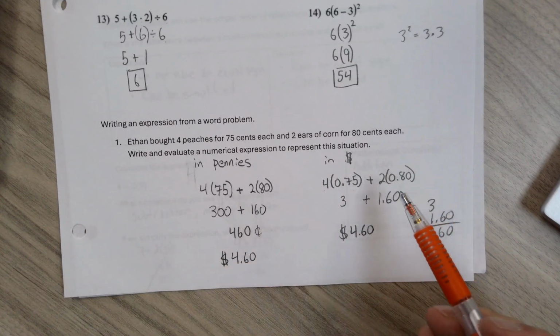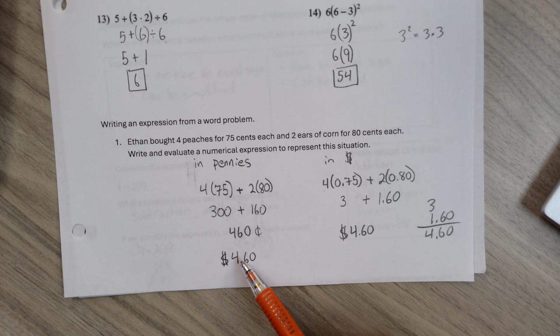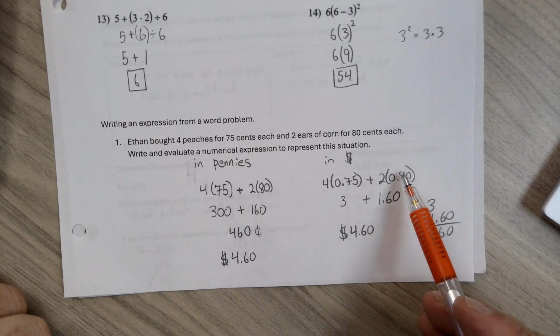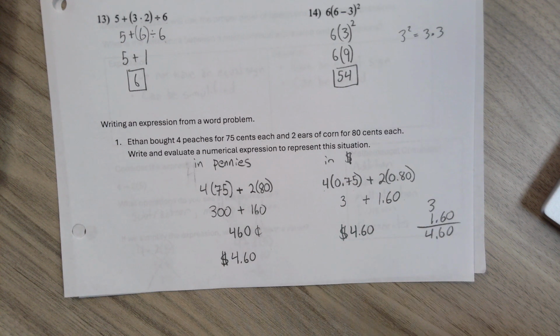So you could do it either way. You could either do it as pennies and then change it to dollars when you're done, or you could change it to dollars right away, and then you don't have to do that conversion. But saying something's 460 pennies, that doesn't really make sense. We don't talk about large amounts of pennies like that when we're talking about how much something costs. If something's $10, we don't say that's 1,000 pennies. Once you get over 100 pennies, right? Then we start talking dollars and pennies, and so this 4.6 or $4.60 is really the proper way to talk about it.